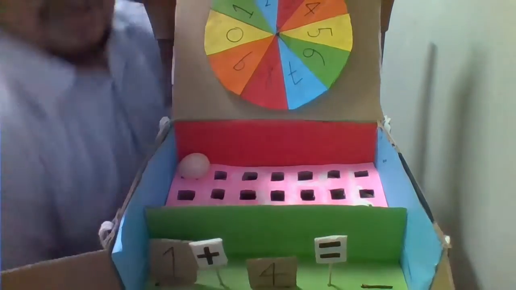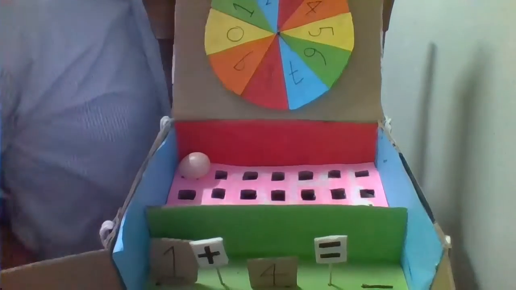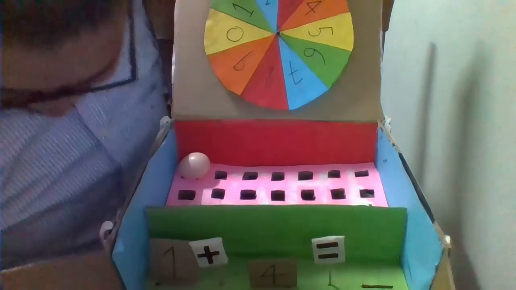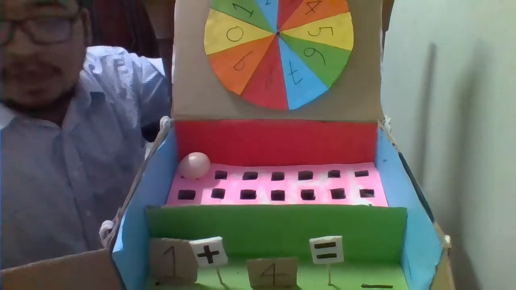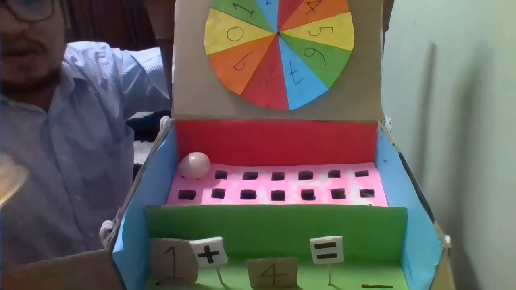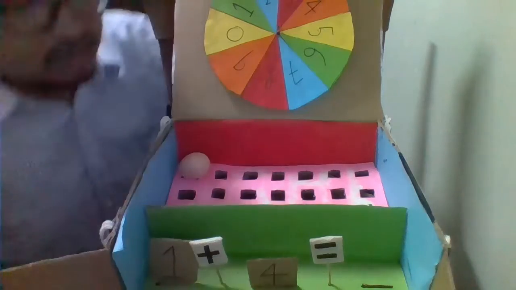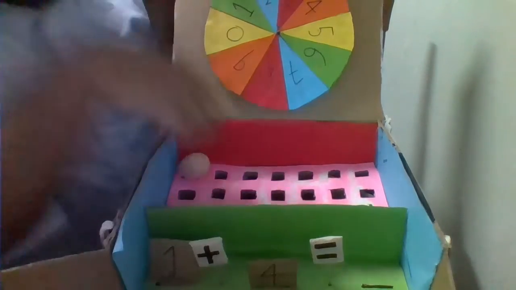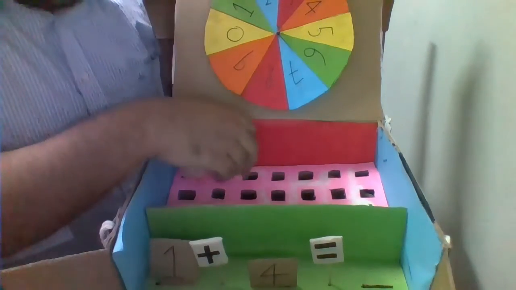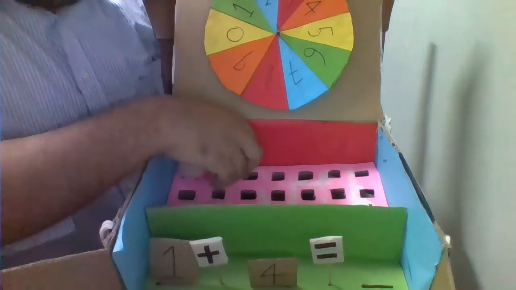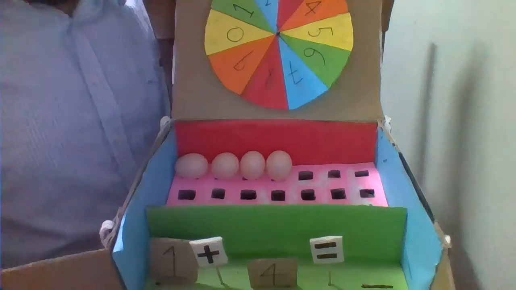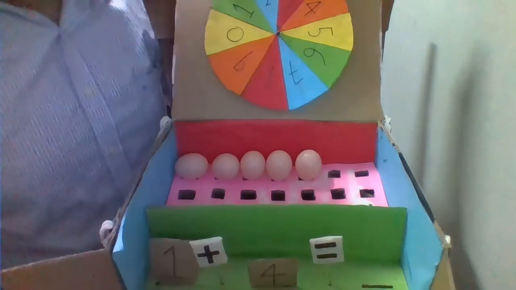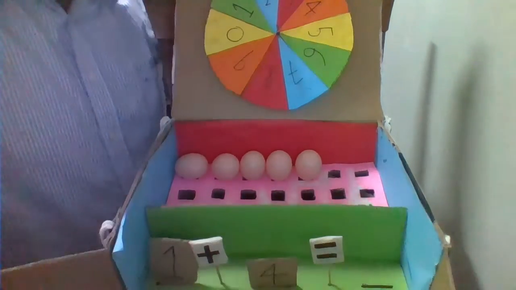After we have found the number 4, we put 4 eggs in the holes. 1, 2, 3, 4.